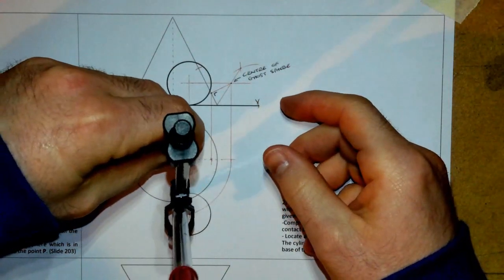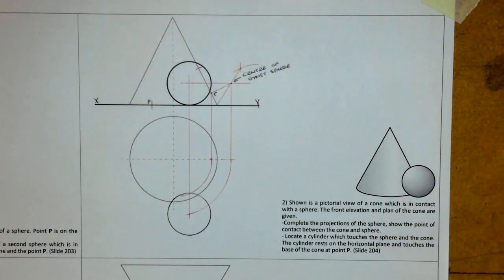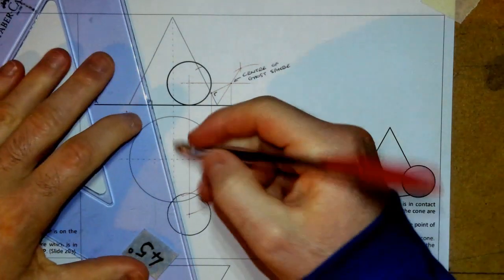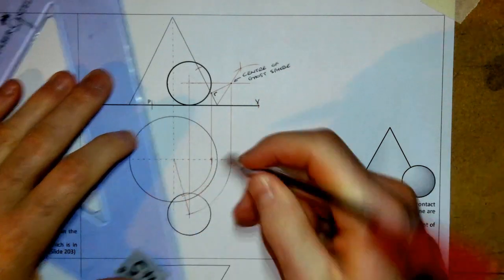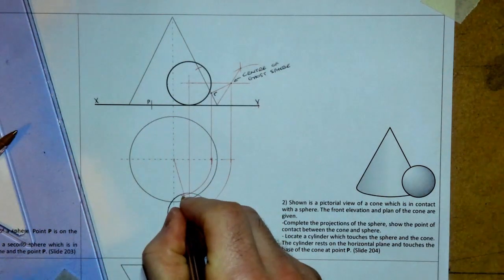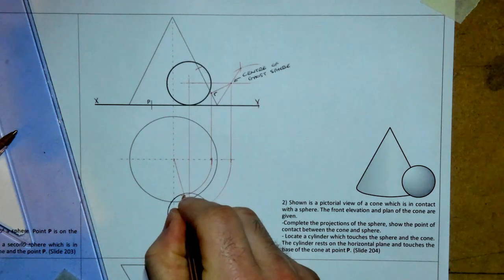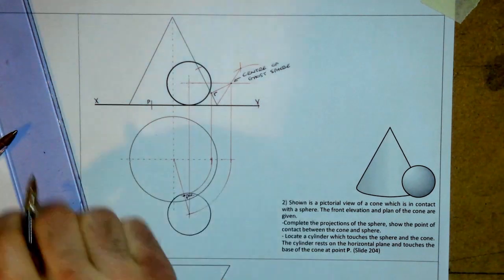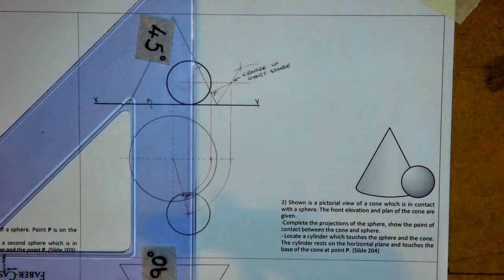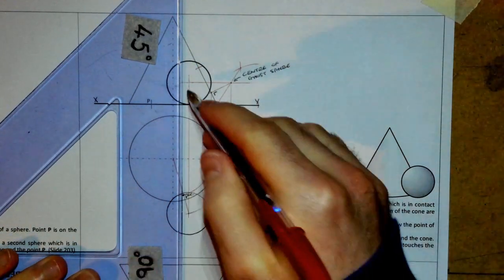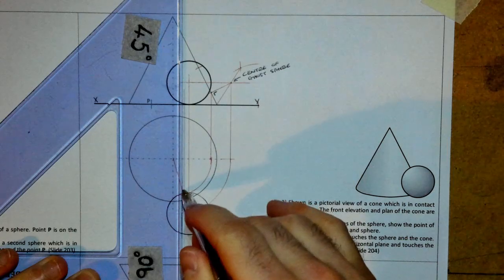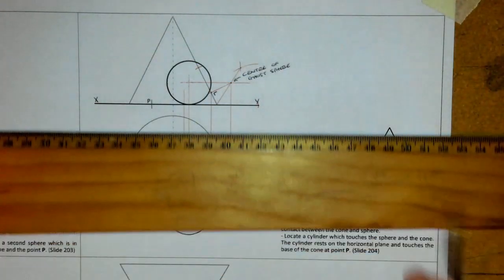Just want to make sure it's getting the right part. There we go. And once I have it rotated about, connect the center of my cone to the center of my sphere, and that will help me locate a point of contact right there, POC. Locate that in my elevation by moving it up and then projecting it across.